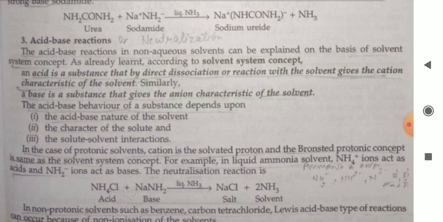Similarly, a base is a substance that gives the anion characteristic of the solvent. The acid-base behavior of a substance depends upon the acid-base nature of the solvent, the character of the solute, and the solute-solvent interaction. In the case of protonic solvents, the cation is the solvated proton and the Bronsted protonic concept is the same as the solvent system concept.